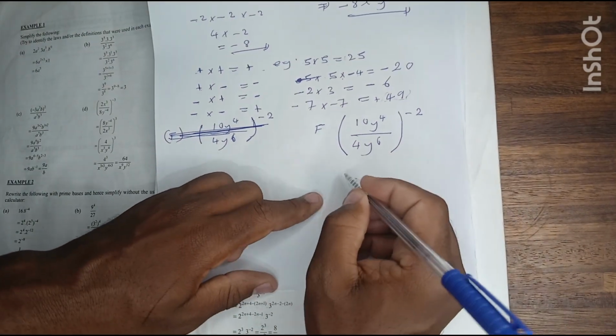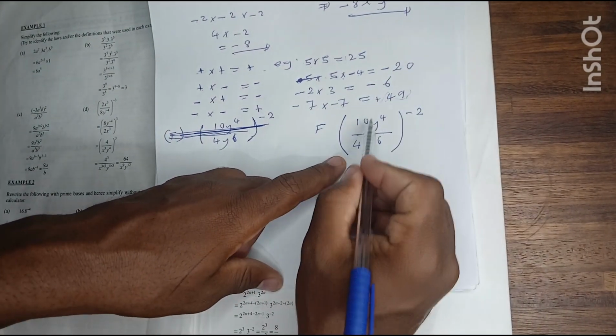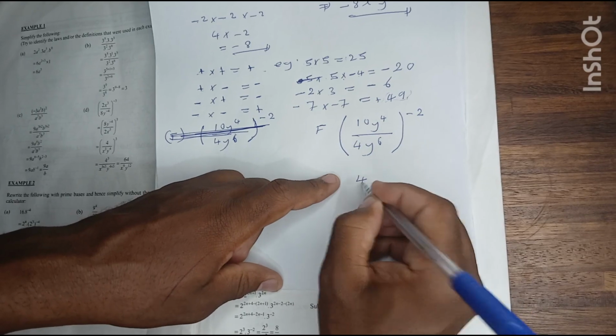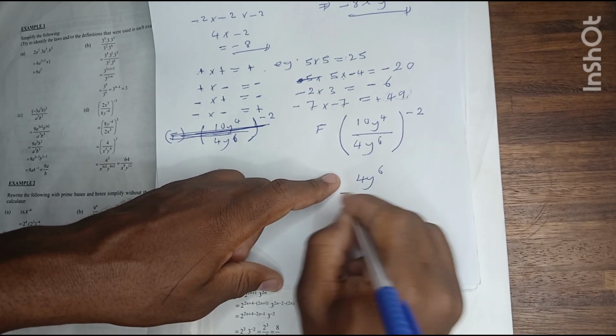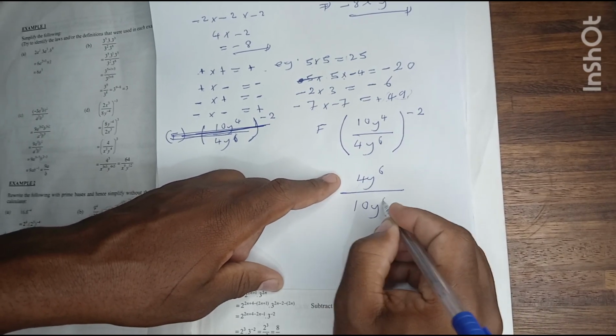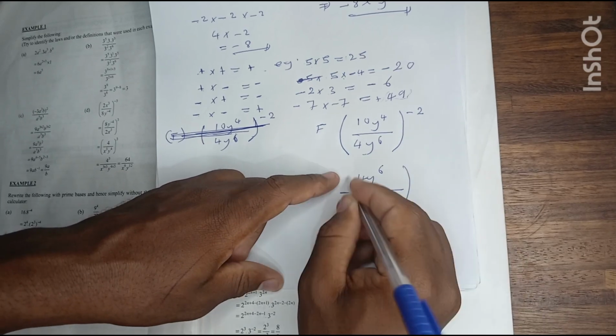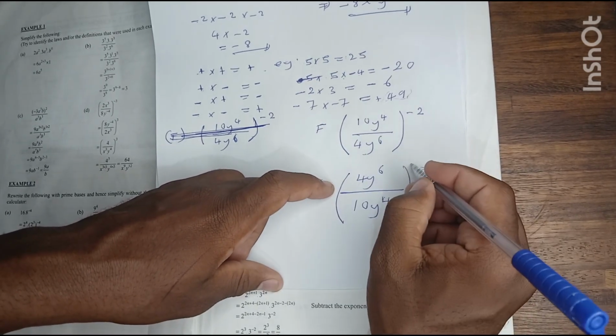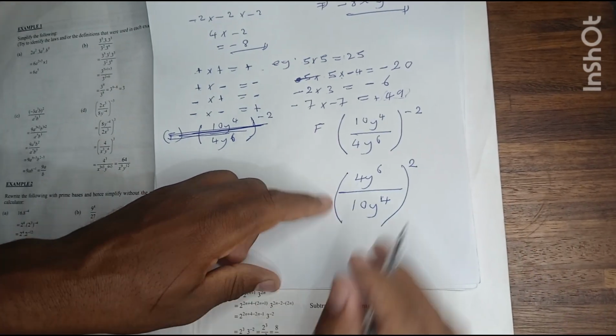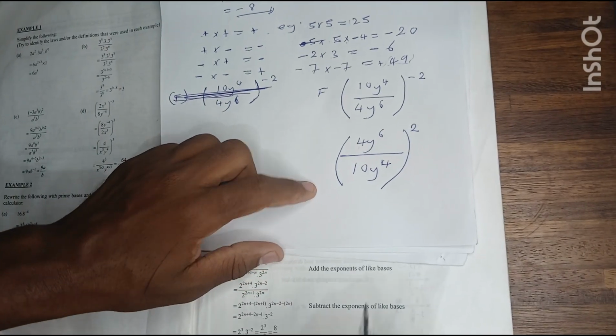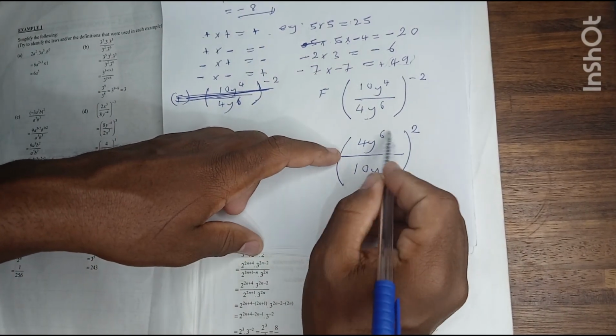So before we do anything, we are going to switch these numbers. It's going to be 4 y to the power of 6 all over 10 y to the power of 4. Then immediately when we switch, it loses the negative and becomes a positive, like this. Then from there you check here, there is an exponent.